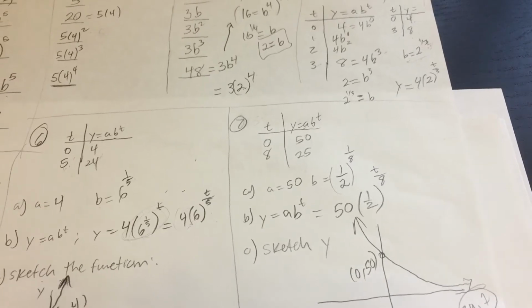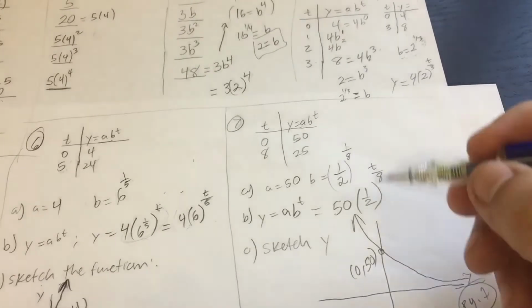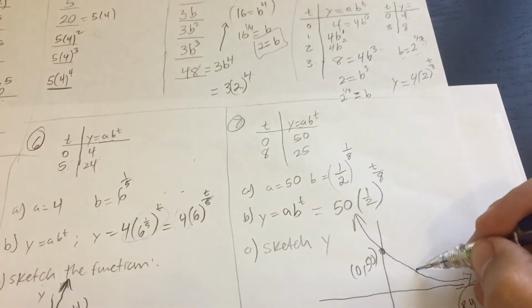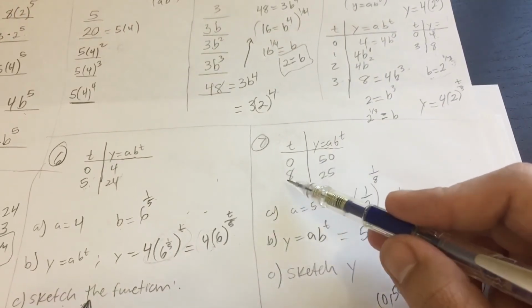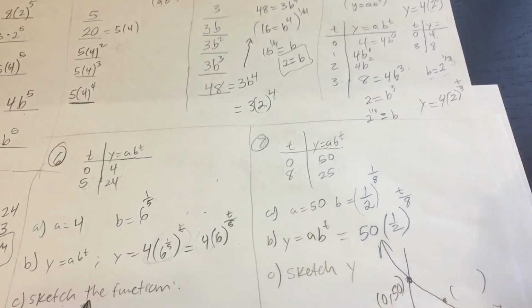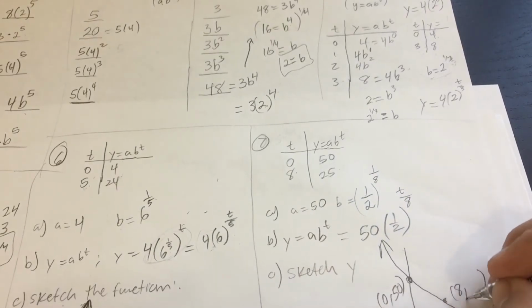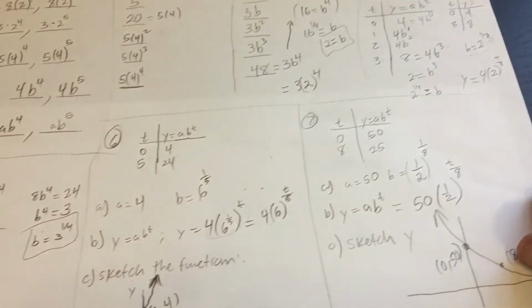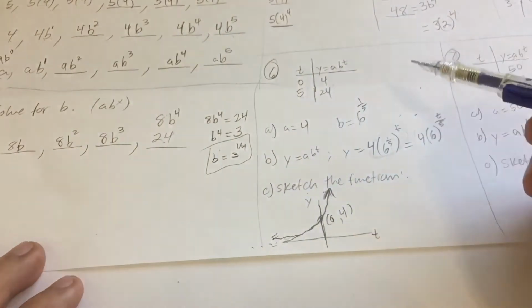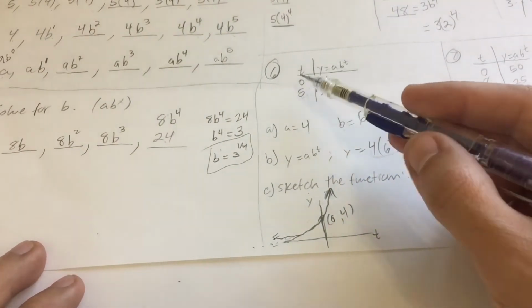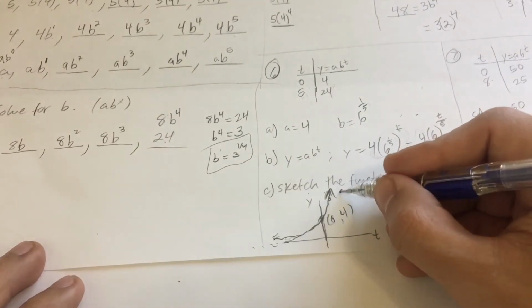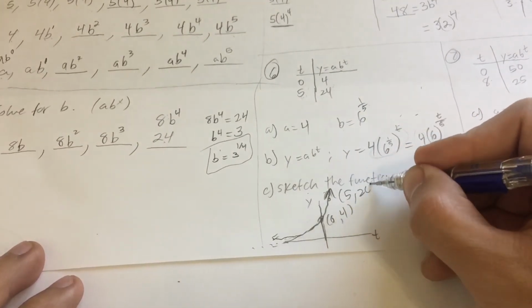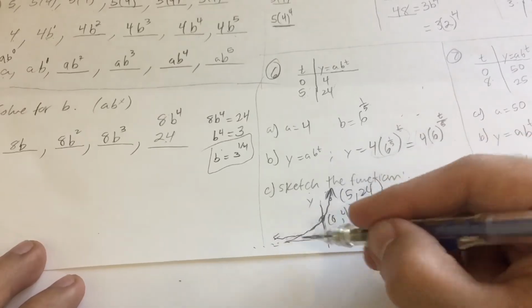Okay. The other point I would label, if I would ask you to label 2 points, well look, originally on the table I gave you 2 points. So when t equals 8, the y value is 25. So you can just say 8, 25. Go back to the previous problem. I gave you two values for t and their corresponding y. So therefore the second point must be 5 comma 24 on that exponential graph.